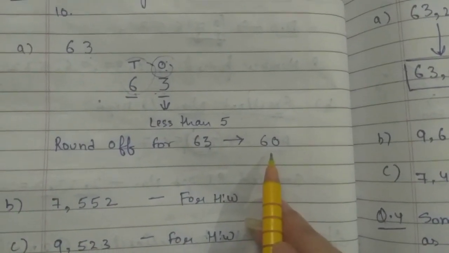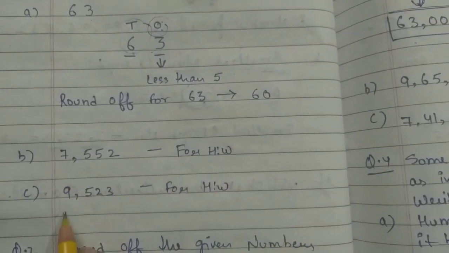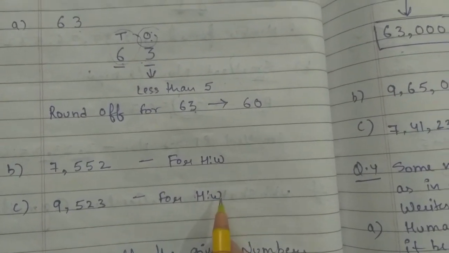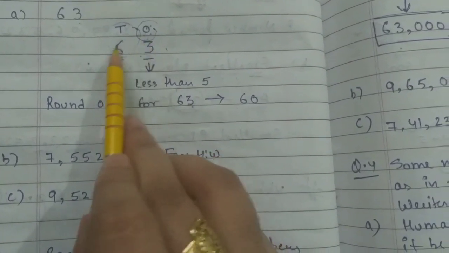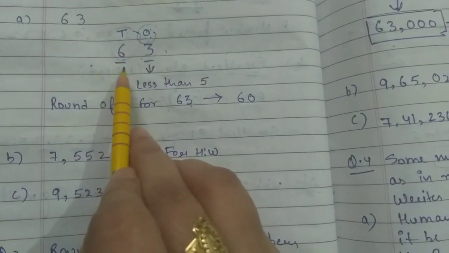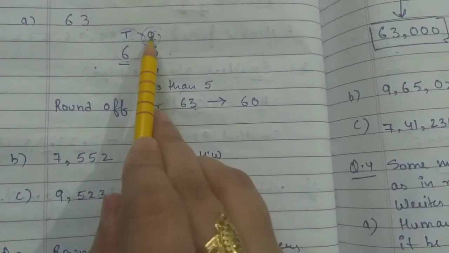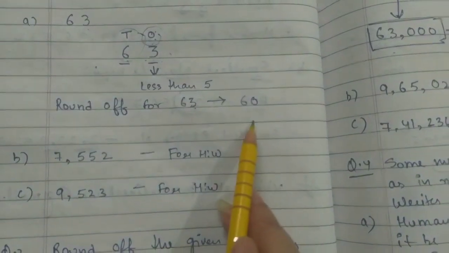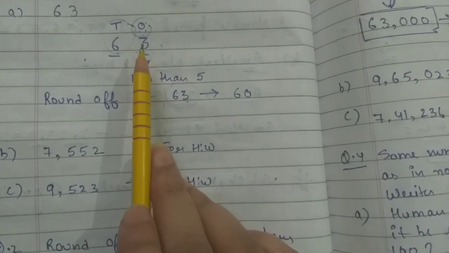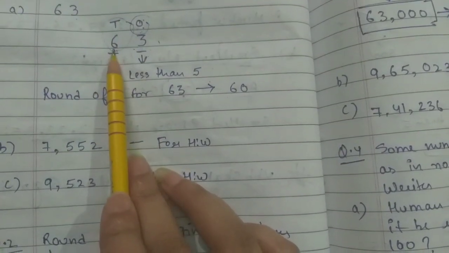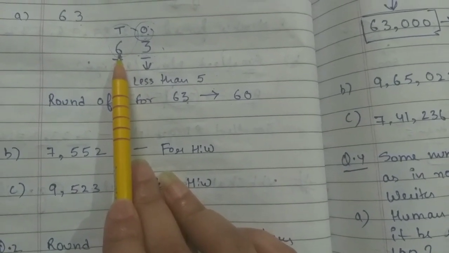In this way you can round off the next numbers, that is 7552, that is for homework, and 9523, that is for homework. What you need to do is first write it properly in a place value chart, identify the place which needs to be rounded off, and look at the ones place. If it is less than 5, then you just put a 0 in the ones place and the tens place remains the same. And if it is more than 5, then you just put a 0 in the ones place and add 1 to the tens place. In this way you can round off the numbers to the nearest 10.